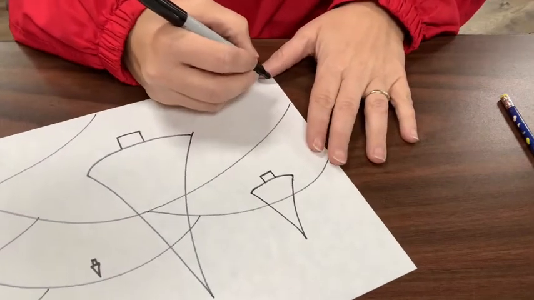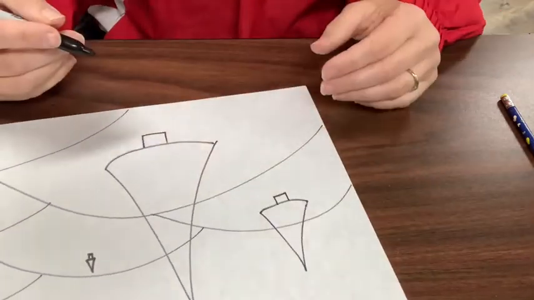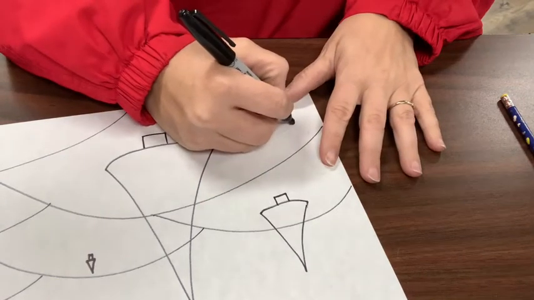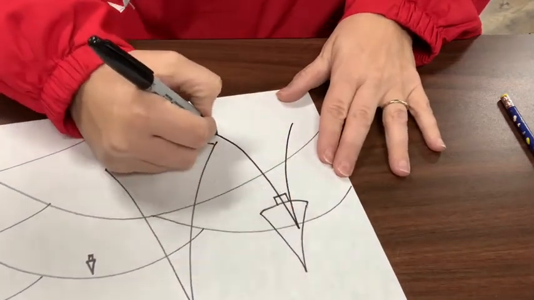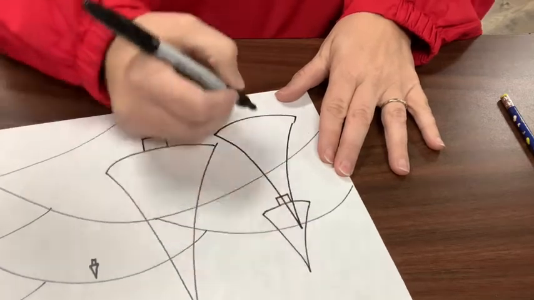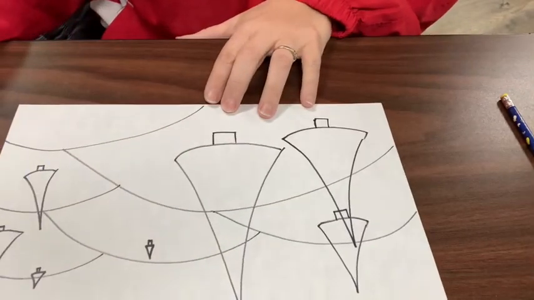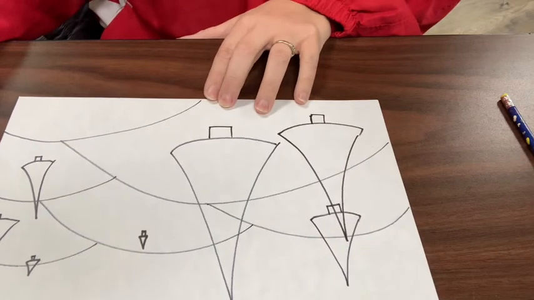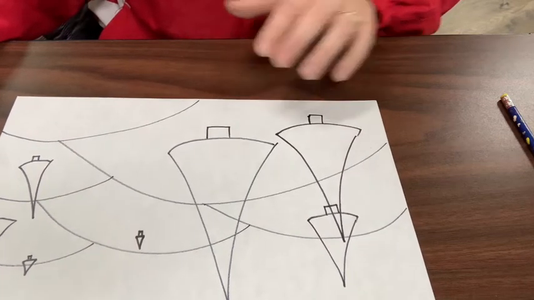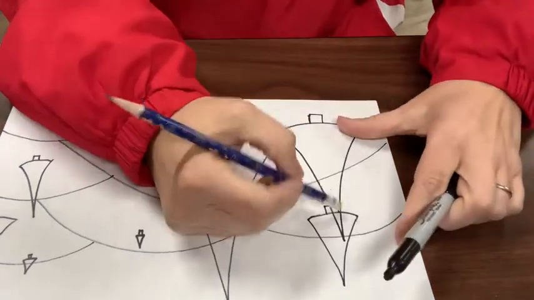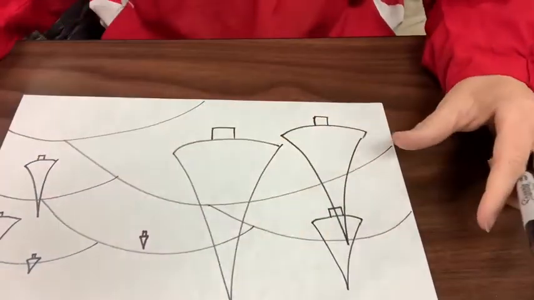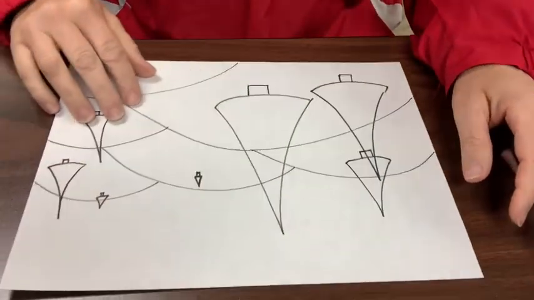Now, if I want something to be in front of something else, it has to overlap. So we'll overlap them. So if I have a tree in here, it can overlap my tree in the background. That is okay. Like I said, you guys should be using pencils so you can come back in, and if a tree is in front, you would erase, making it disappear into the background.